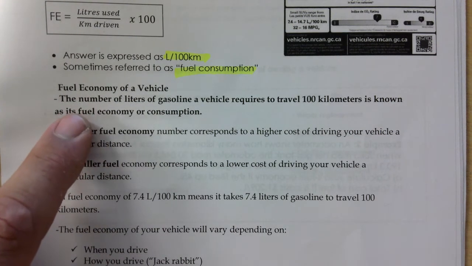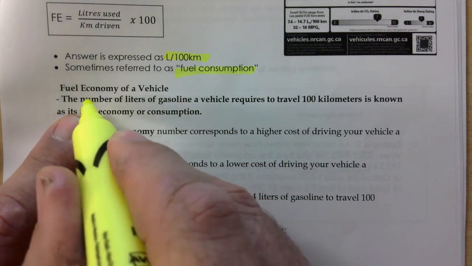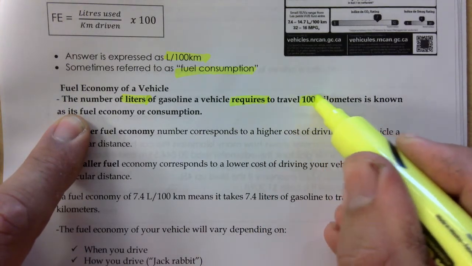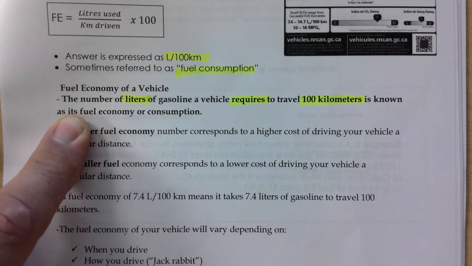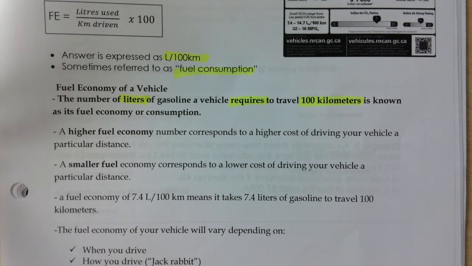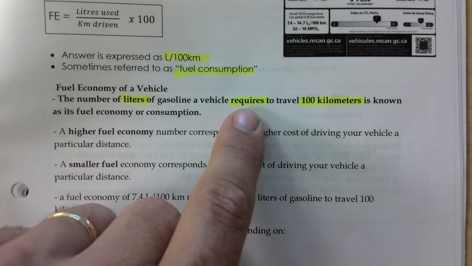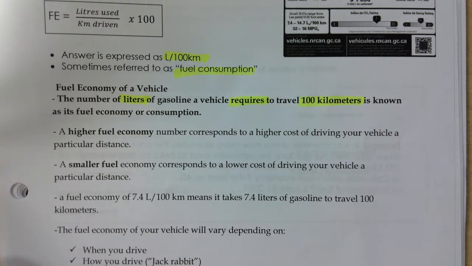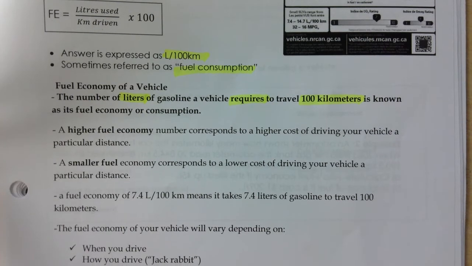Fuel economy of a vehicle, here it is. This is a definition: liters required to travel 100 kilometers. That's basically what the fuel economy is when you calculate it. It's how many liters you need to travel 100 kilometers. That's like a standard way of pricing, like when you go to the deli at Superstore or Save on Foods, the prices are per 100 grams or per kilogram, right? And so fuel economy is just per 100 kilometers.